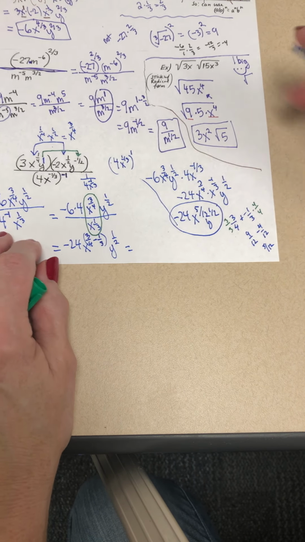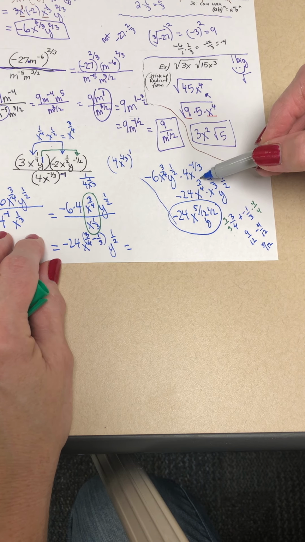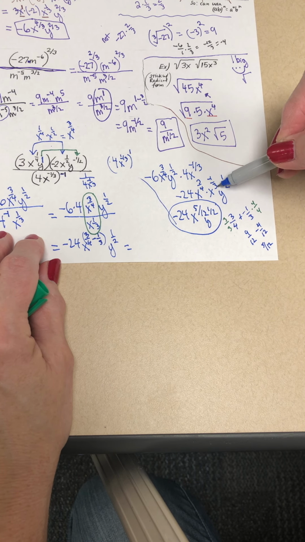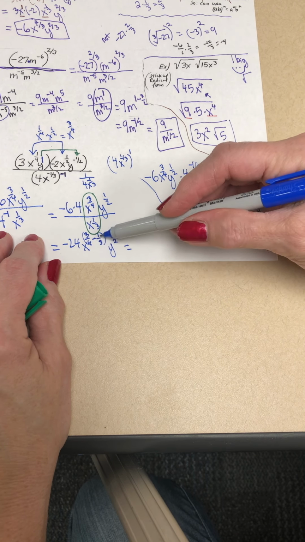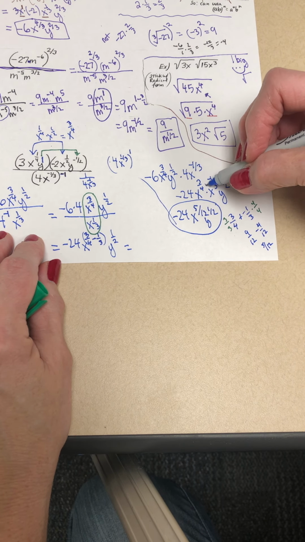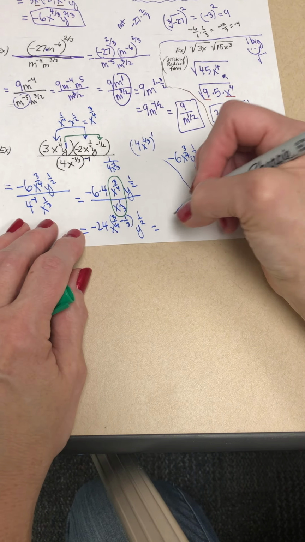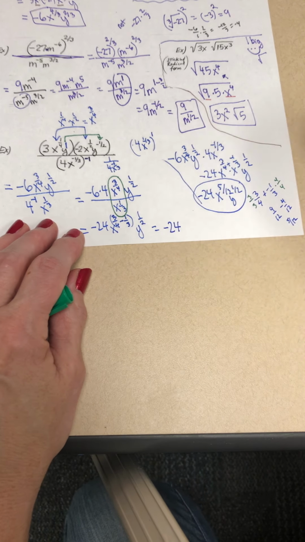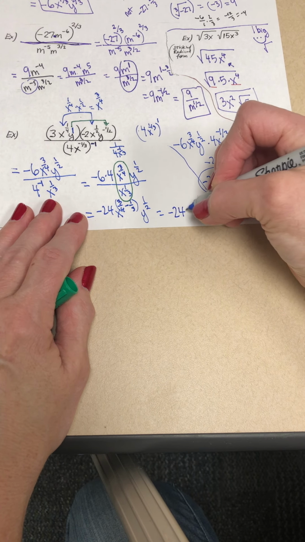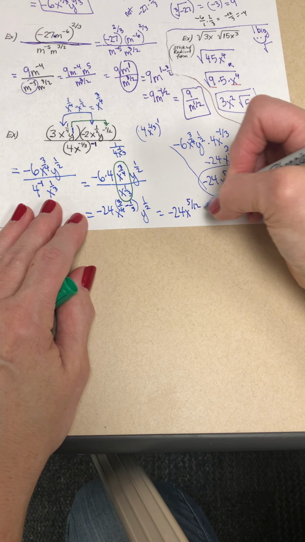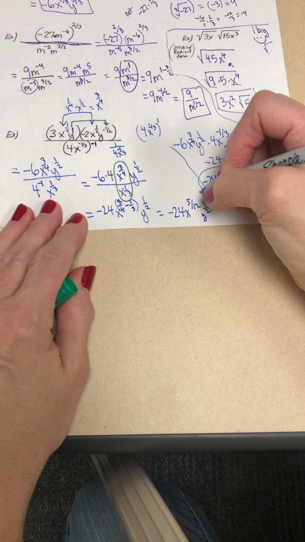And look what we had over here. X to the 3/4 times x to the negative 1/3. I added those, but subtracting 1/3 is the same as adding the opposite. So it's the same arithmetic. It's going to have the same answer. That is going to be x to the 5/12, y to the 1/2.